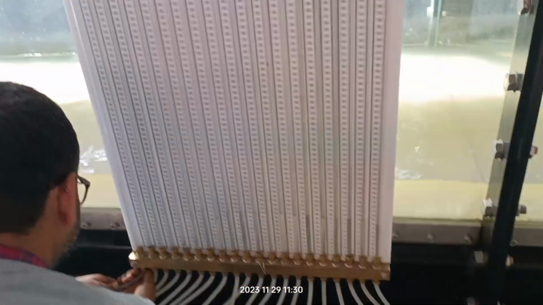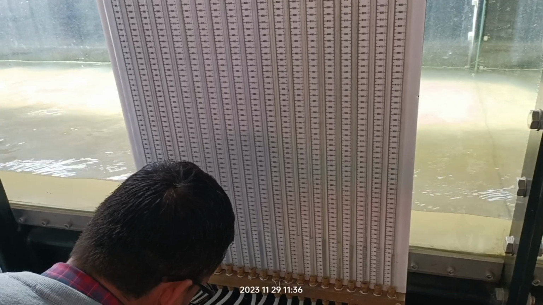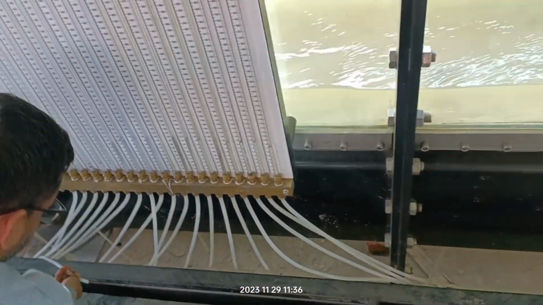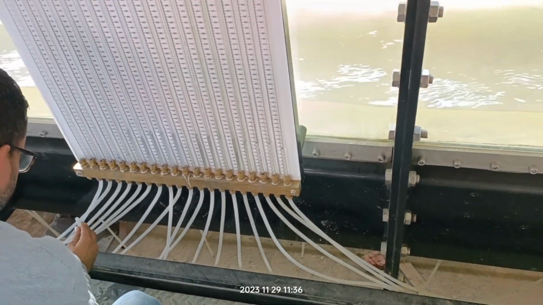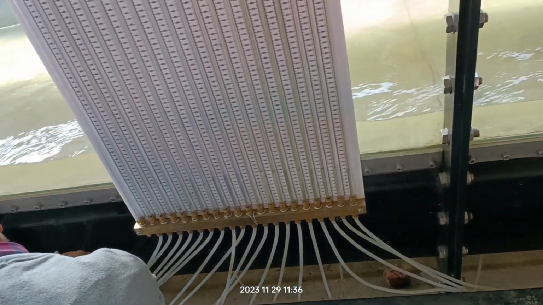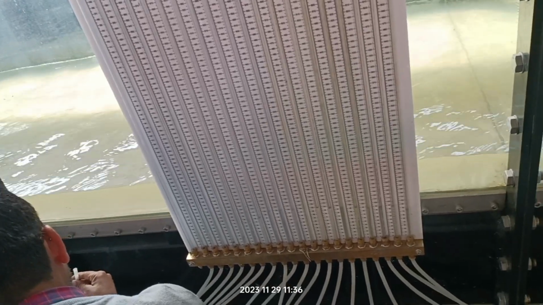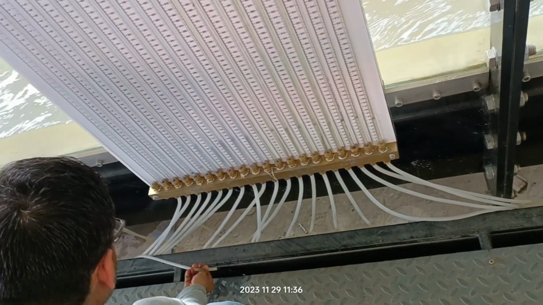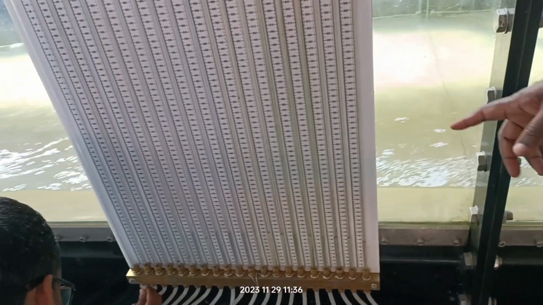So we will allow the water first, then we will connect it. Even our water has some small dust. While doing this, we have to release the air.